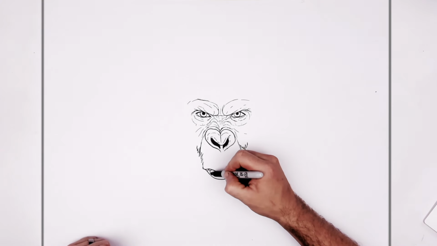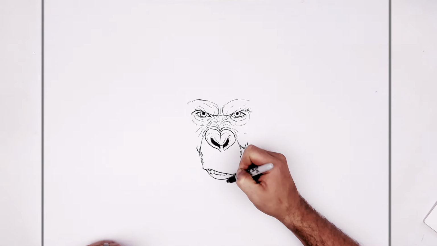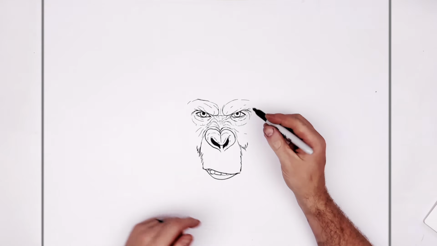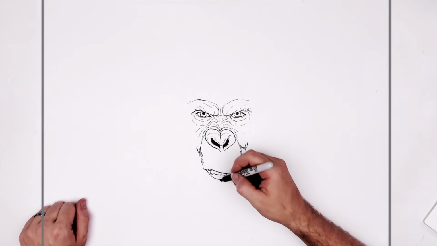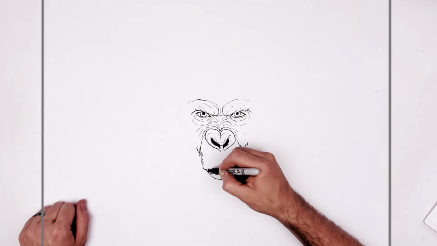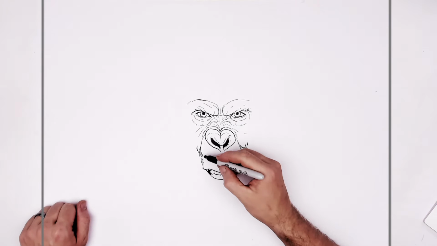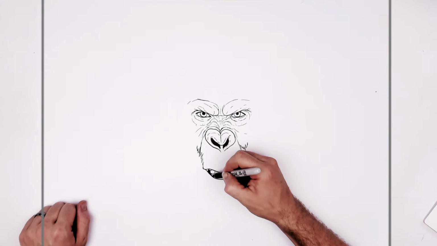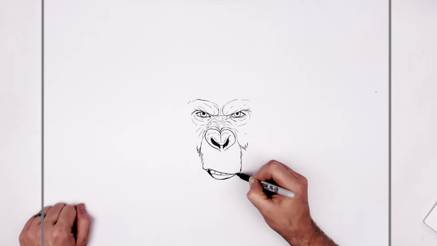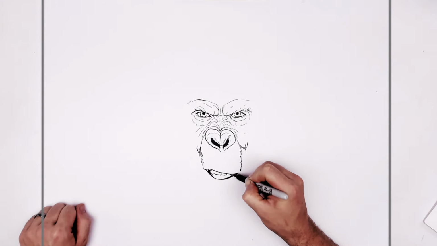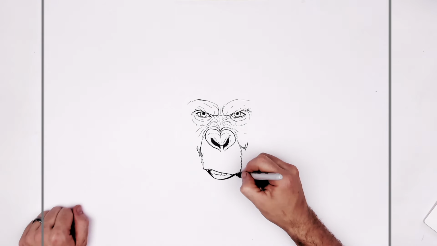Right, you could draw a tongue in there if you wanted, but maybe I will. It's kind of all shadowy in here though. Just sort of black. Maybe I'll just let this be sort of a pinky tongue shape. I'm not sure, maybe tongue.